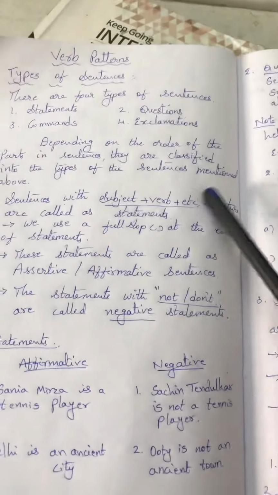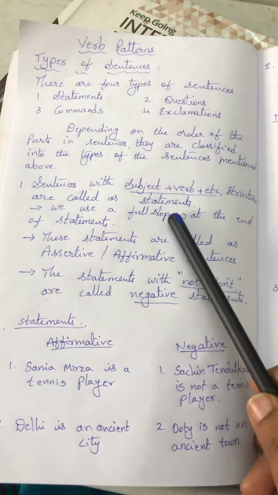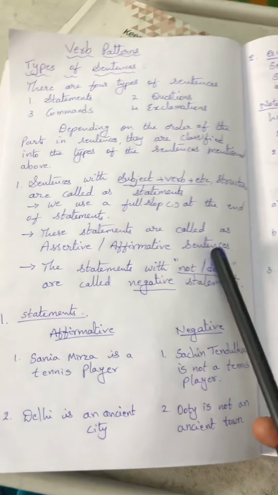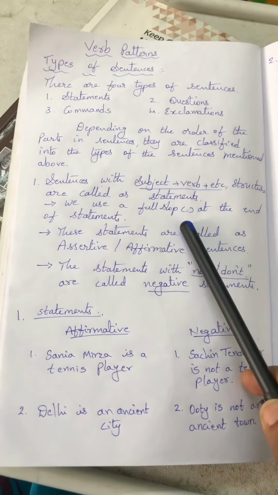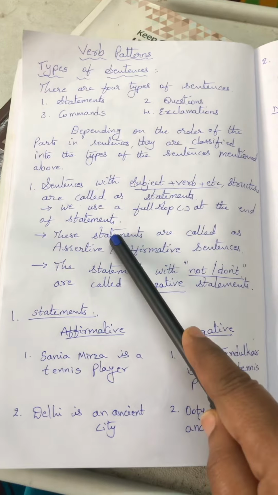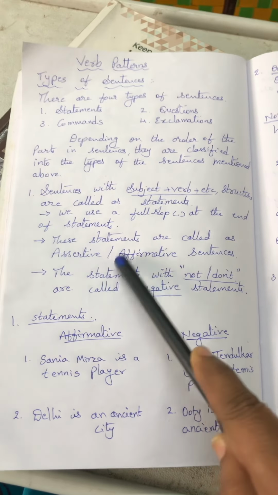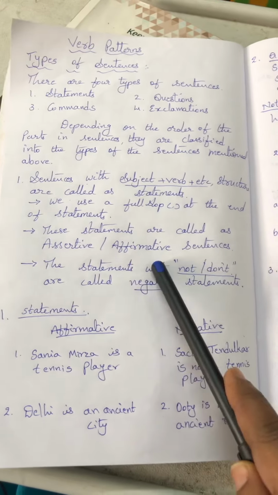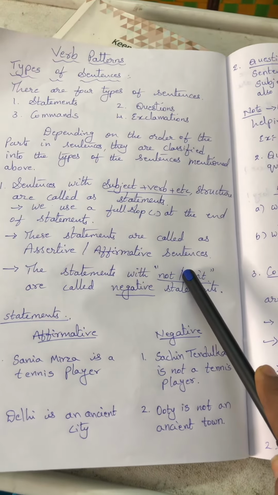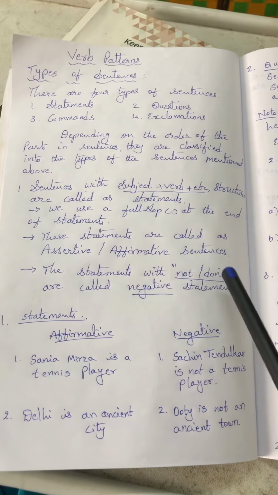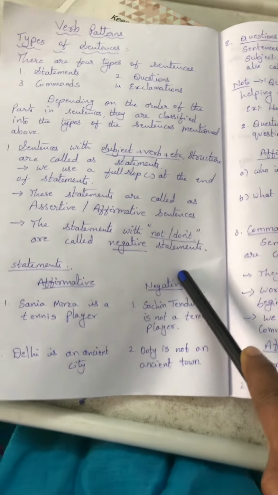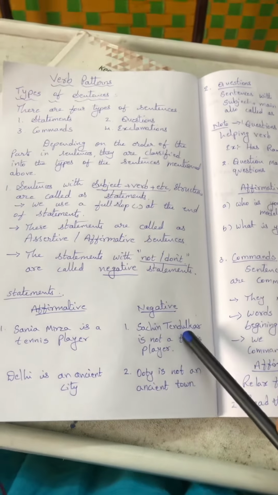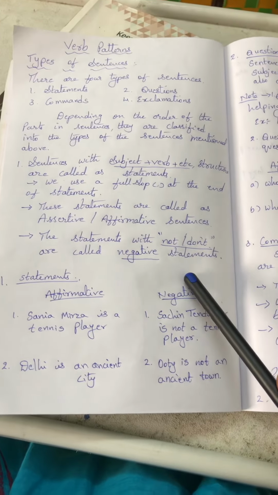Sentences with subject plus verb plus extra structures are called statements. When a sentence starts with subject plus verb, it is called a statement. We use a full stop at the end of the statements. These statements are called assertive or affirmative sentences. The statement with not or don't are called negative statements. Whenever a statement has not or don't, it is called a negative statement.